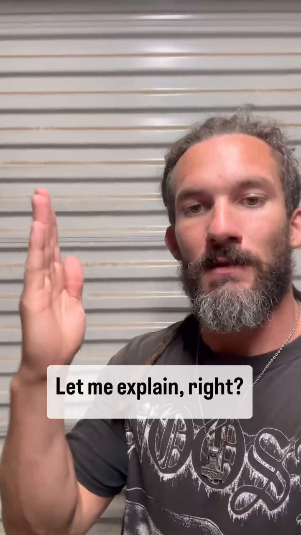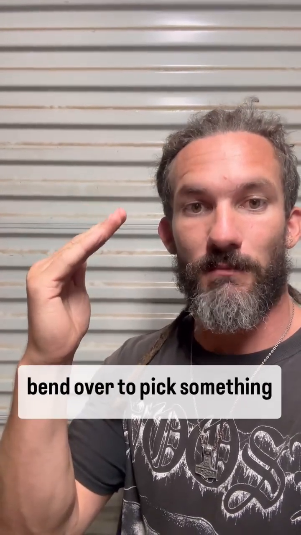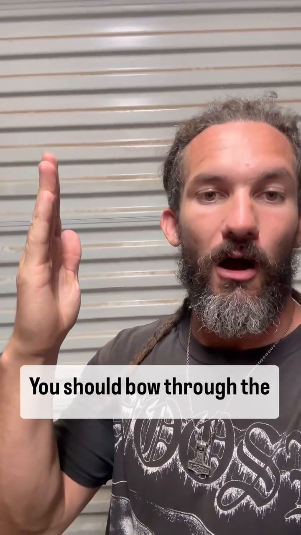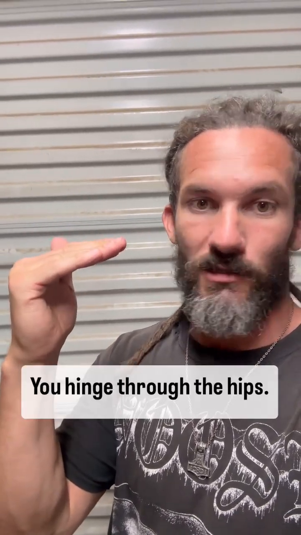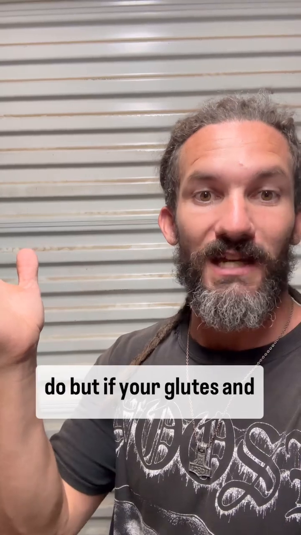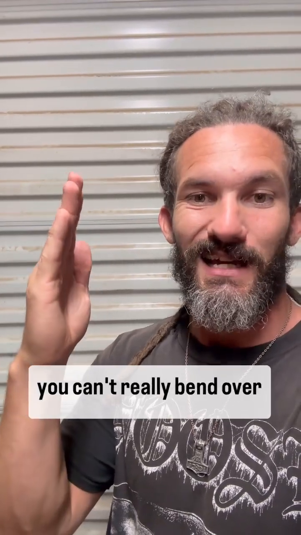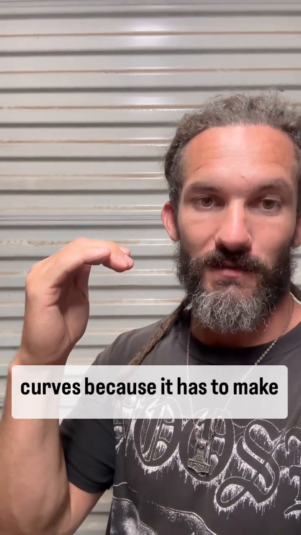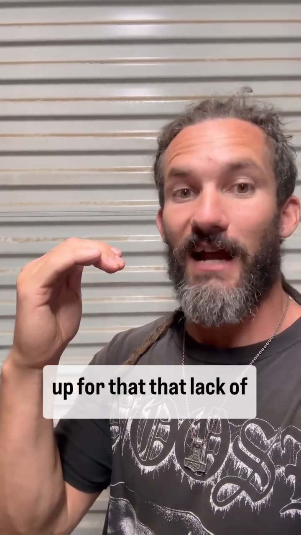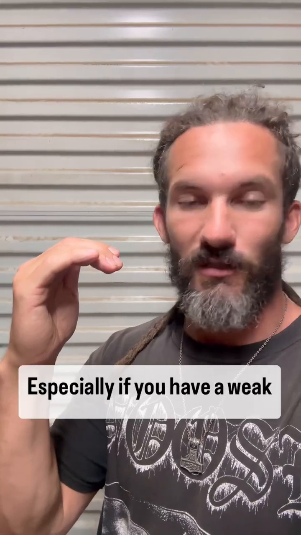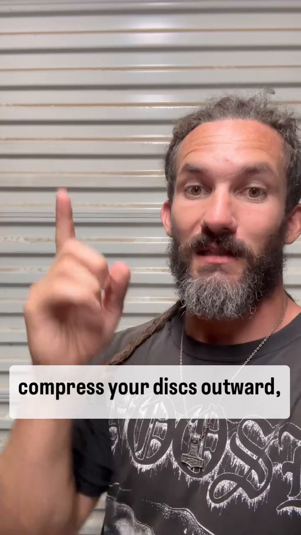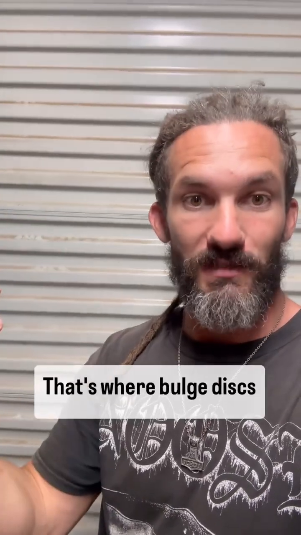Let me explain. Right, so let's say you have to bend over to pick something up off the ground, especially if it's heavy. All right, you should bow through the hips. You hinge through the hips. That's what they're made to do. But if your glutes and your hamstrings are tight, you can't really bend over that well. So your lower back curves because it has to make up for that lack of mobility. Okay, especially if you have a weak core, that is going to compress your discs outward. All right, and that's where bulge discs happen.